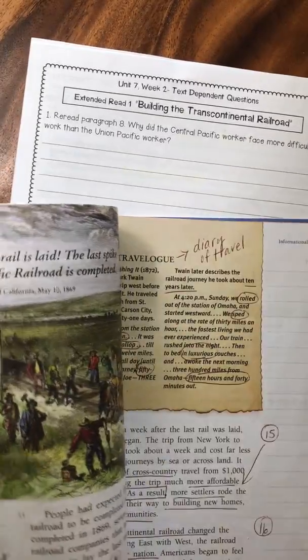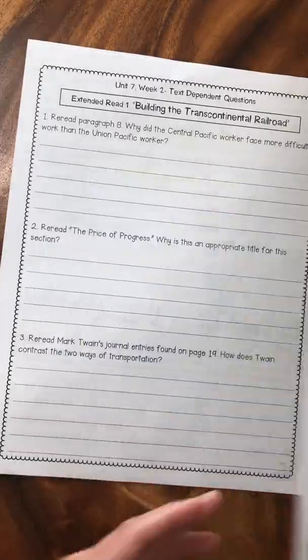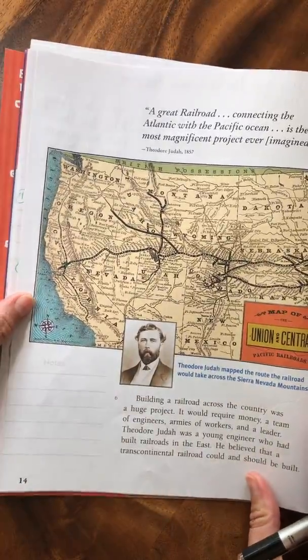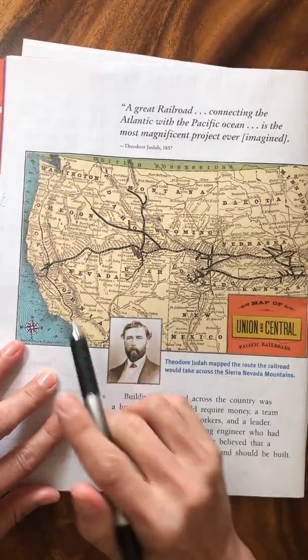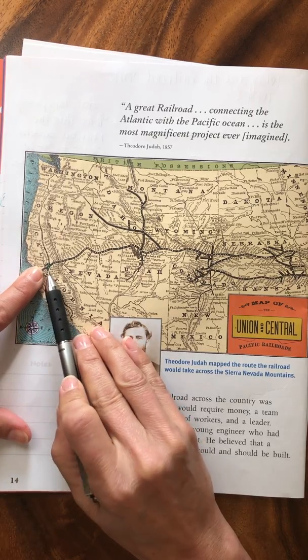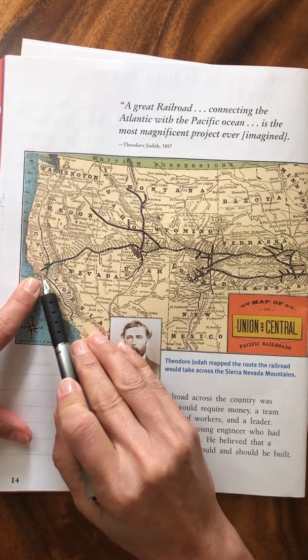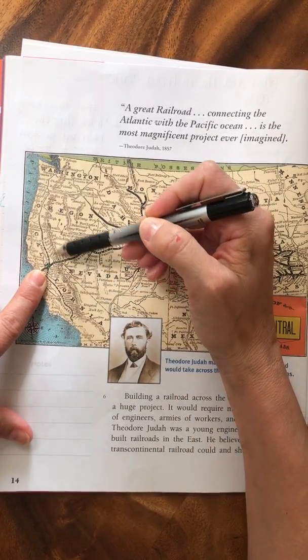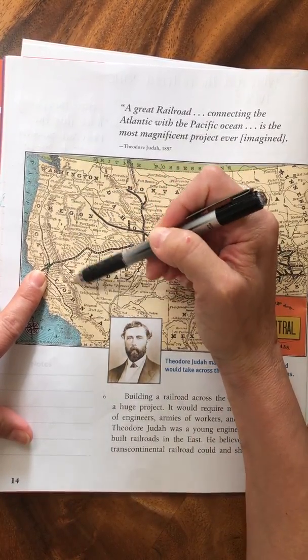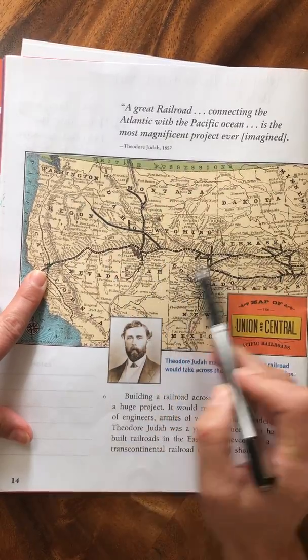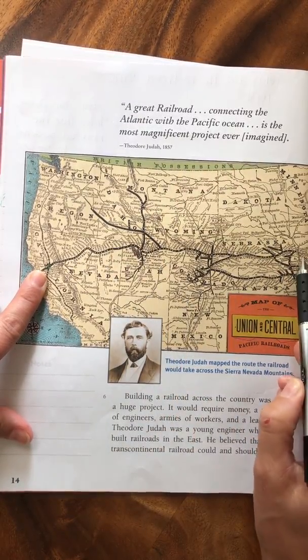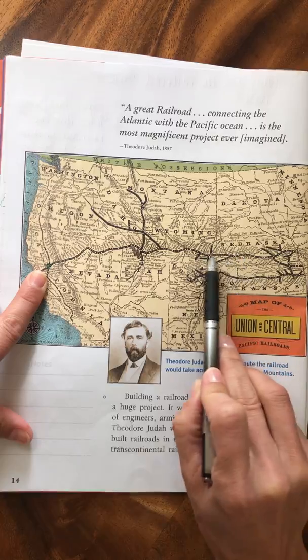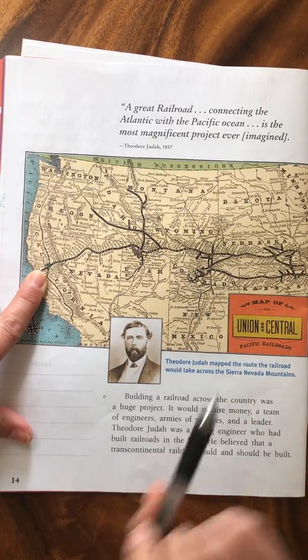And we have a nice map in this reading, right here, on page 14, that kind of shows us. So the Central Pacific had to start right over here in California, and what do they encounter right away is these topographical features of the mountains, the Sierra Nevadas. Whereas the Union Pacific started way over here, and they got some nice flat land that they got to lay tracks on right there.